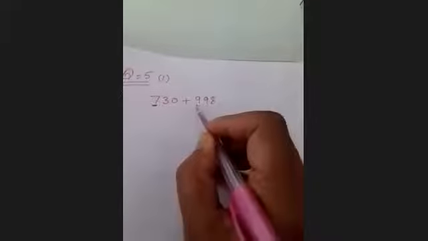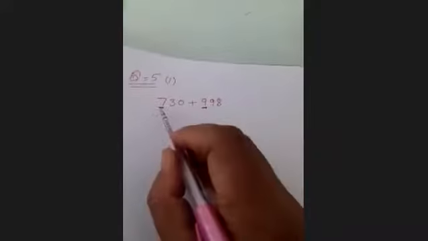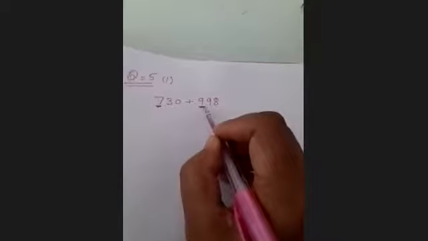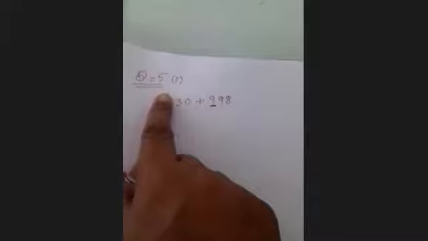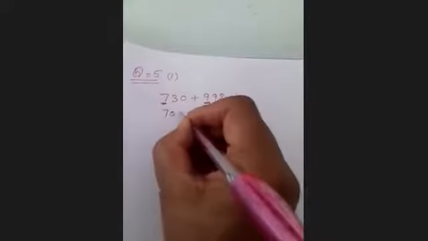Greatest place means the first number. Now find the nearest value according to the greatest place. Put your finger on 7. Next digit is 3, so the nearest value is 700.